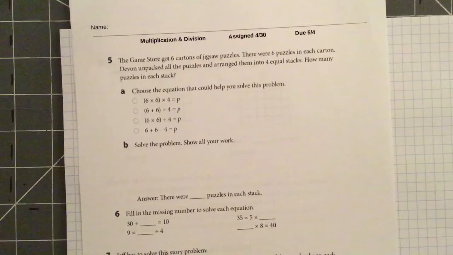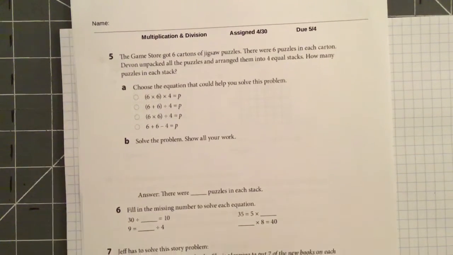Game store got 6 cartons of jigsaw puzzles. There are 6 puzzles in each carton. Devon unpacked all the puzzles and arranged them into 4 equal stacks. How many puzzles were in each stack? Choose an equation that helps you solve this problem.